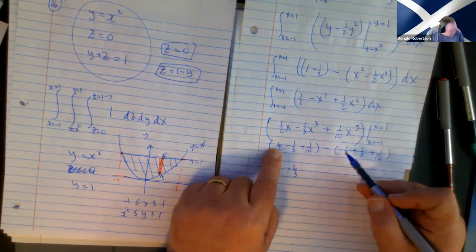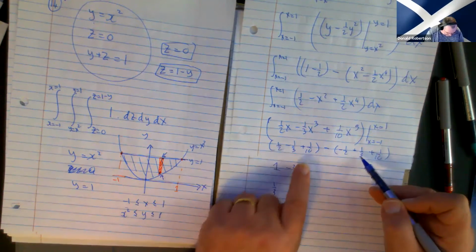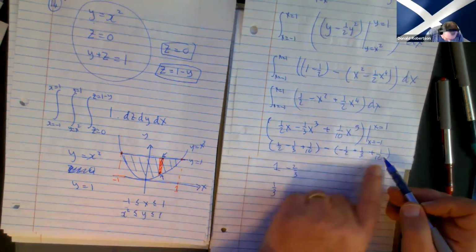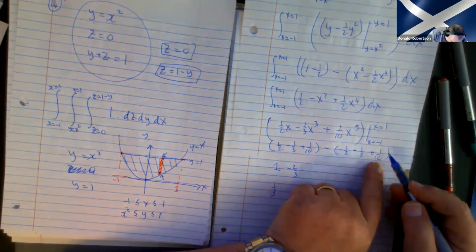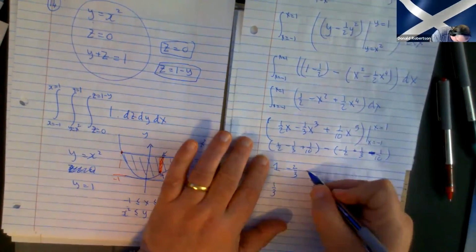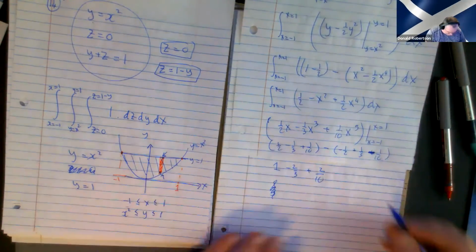So a half take away a half is 1. I have that take away that is -1/3. 1/10. Oh, they have add a tenth here. Why is that? Oh, because -1, that is -1/10. Okay, so there we go. Almost right.